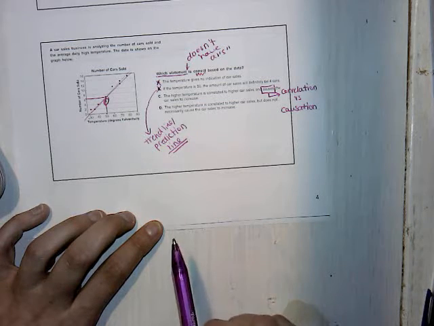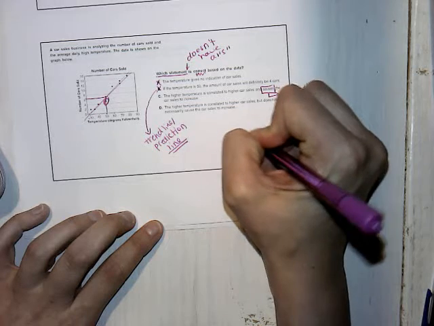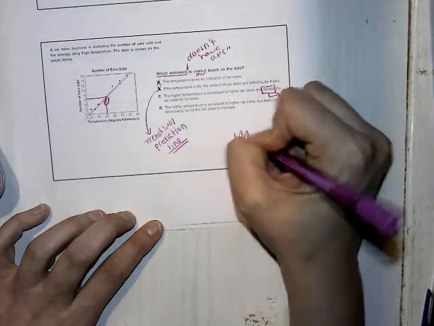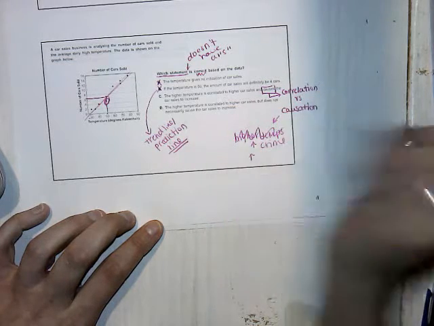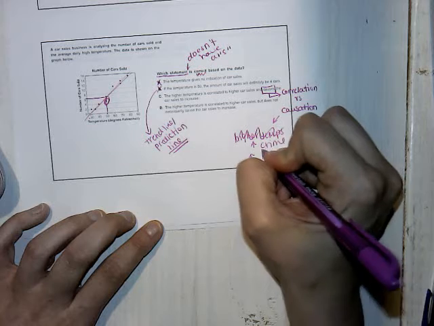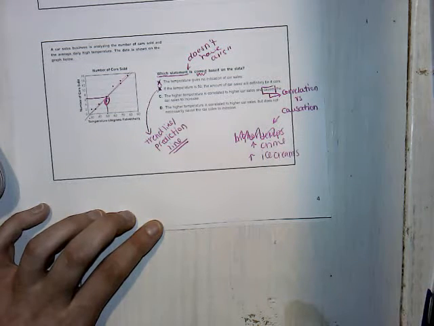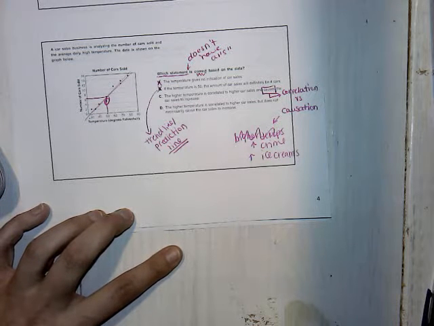For example, we talked about higher temps, higher crime and higher ice cream sales. These two were correlated when we looked at it in October, but they weren't caused by each other because it probably had something to do with the temperature.